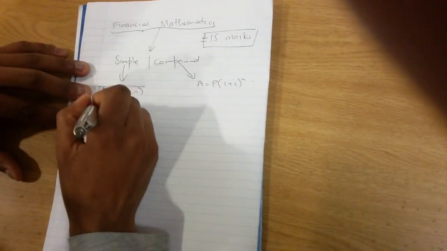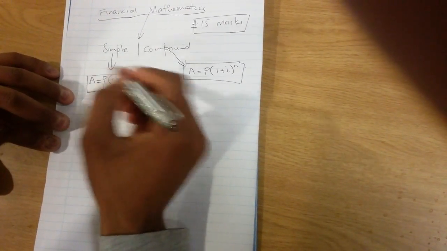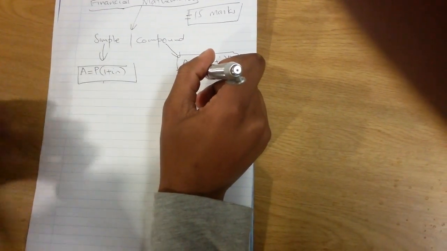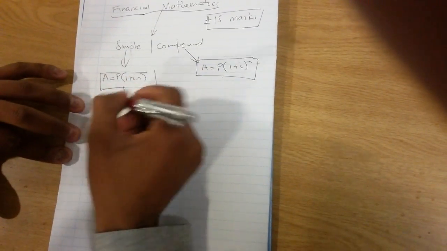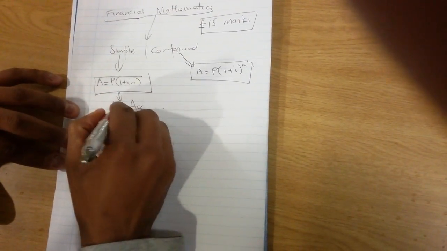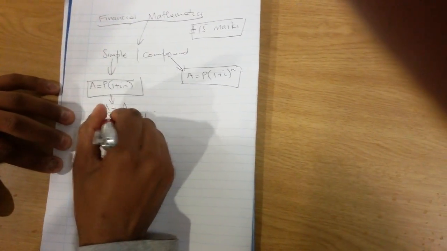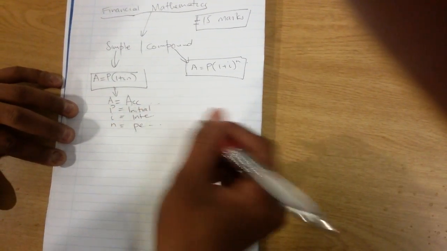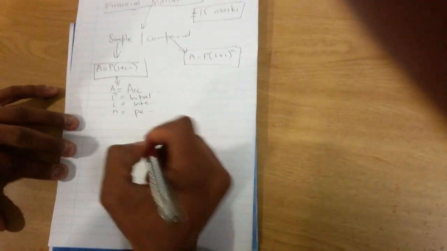The only difference between simple and compound interest is that for simple interest, you just calculate interest on the initial amount of money that you invested, but on compound interest, you calculate interest on the accumulated amount. Also, you must know your variables: A is the accumulated amount, P is your initial amount or initial investment, i is the interest rate, and n is the period of investment. They wouldn't ask you anything on the exam based on simple and compound interest.